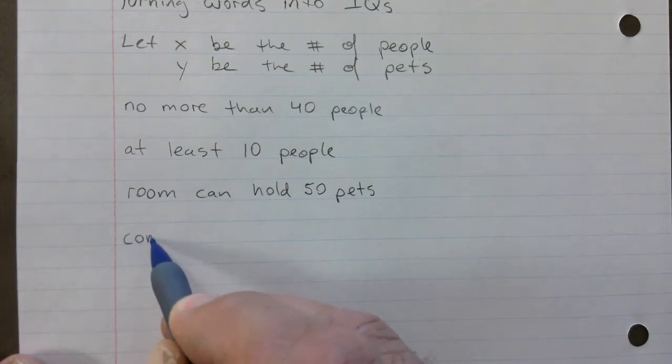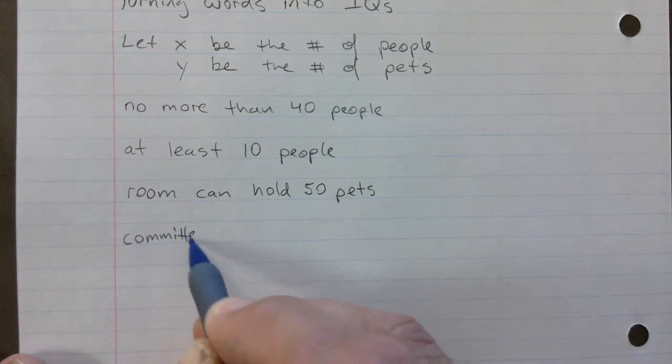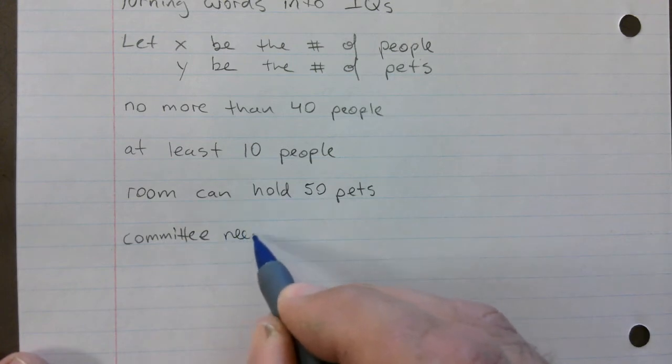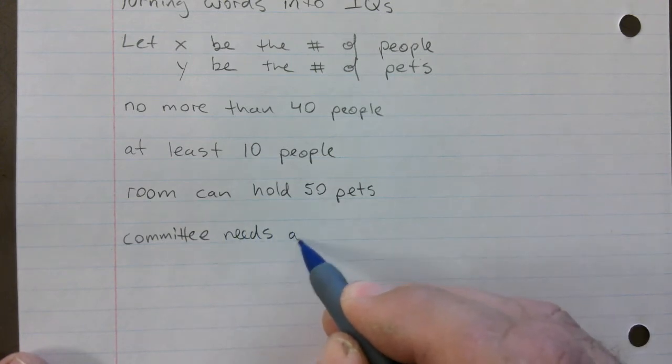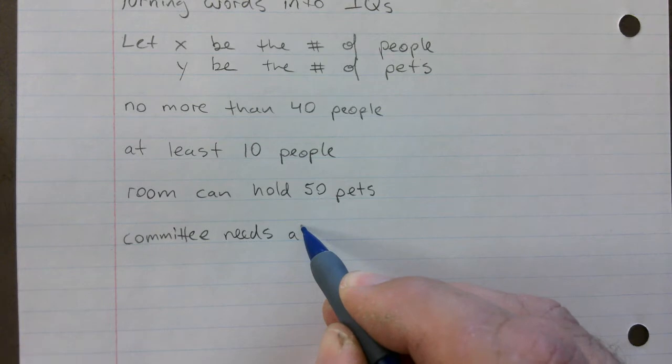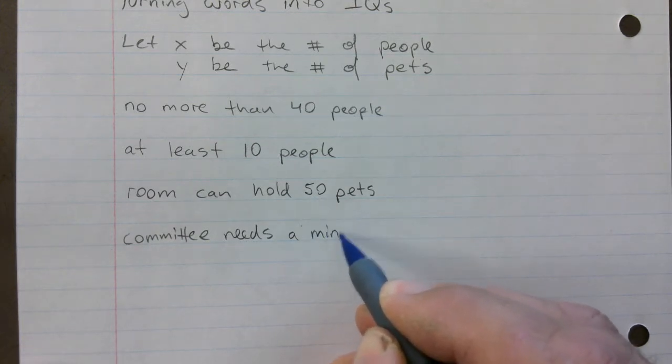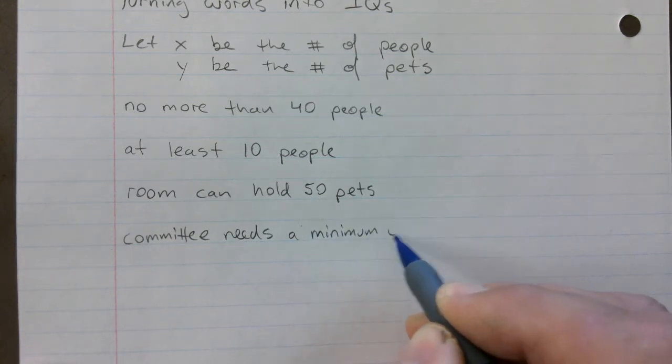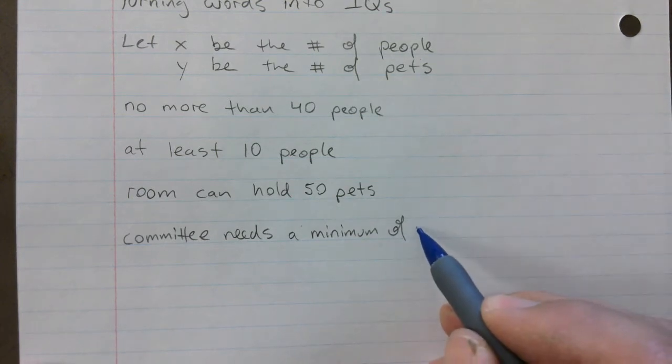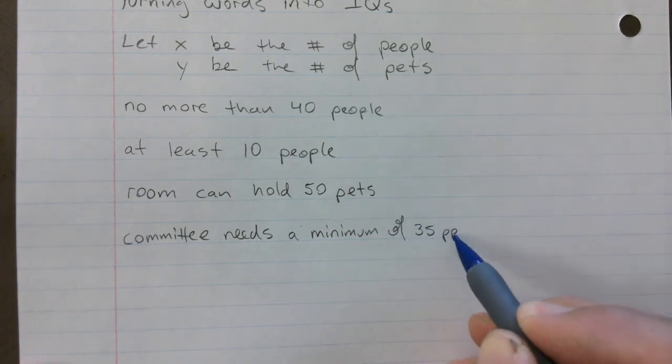A committee needs a minimum of 35 people.